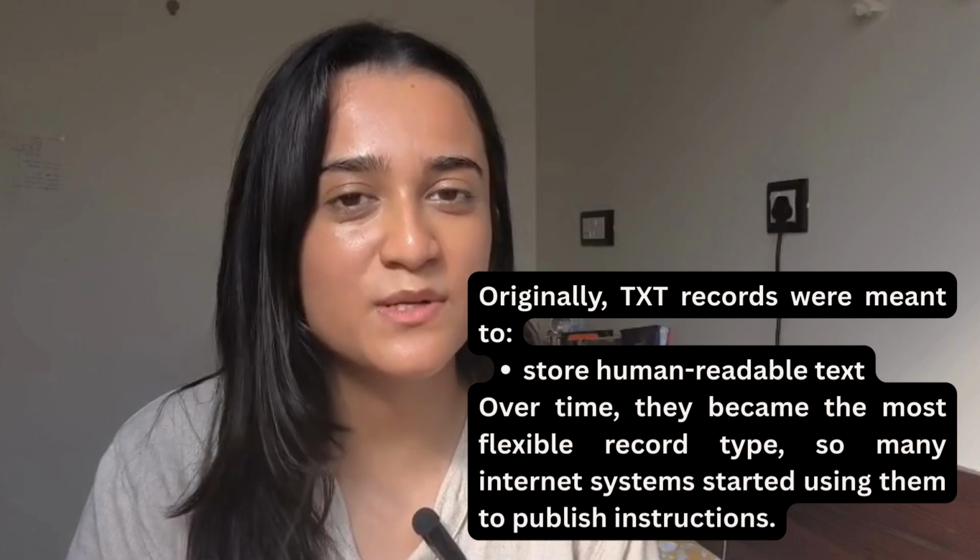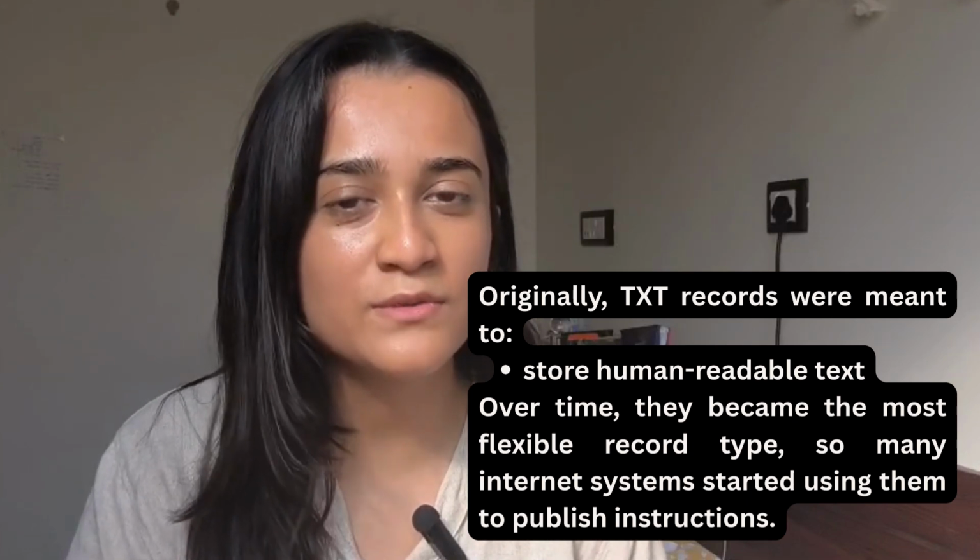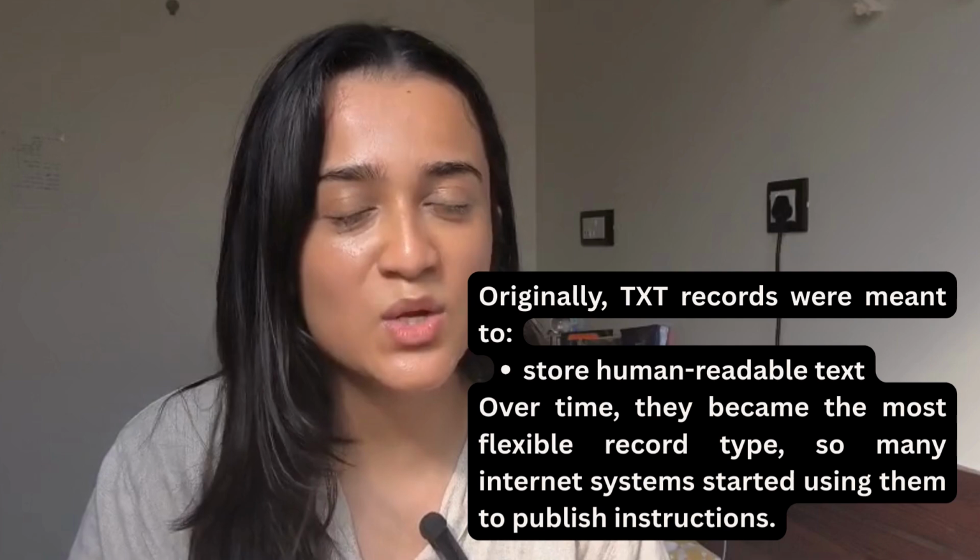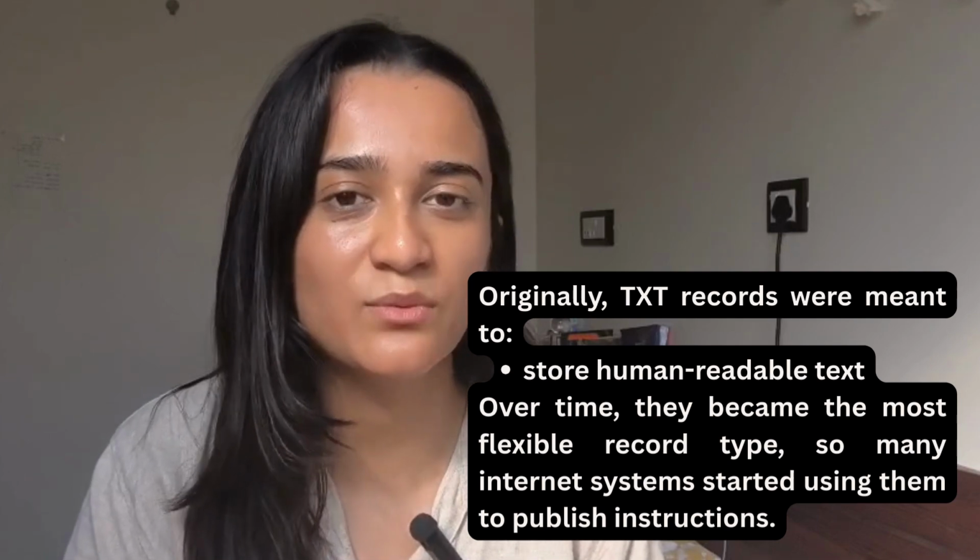The last record we're going to talk about are the TXT records. They're nothing but text instructions which are stored inside DNS. They help in proving domain ownership, help in preventing email spoofing, and they also help to configure different online services. TXT records exist because DNS wanted a flexible way for rules and verification data to exist without changing the way DNS itself works.